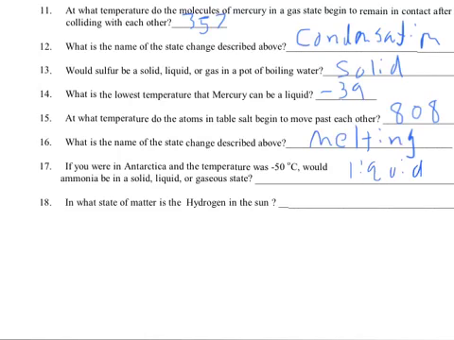And what state of matter is hydrogen in the sun? That is in a plasma state. Stars are in a plasma state, as is lightning, and some arc welding and things like that.